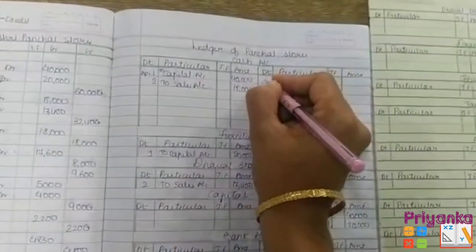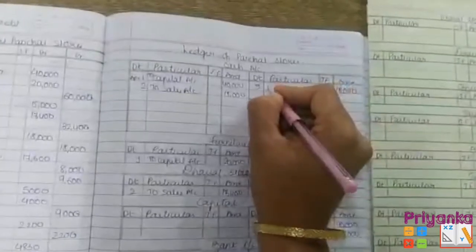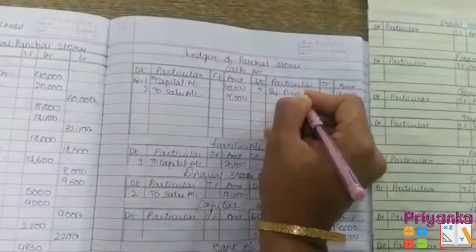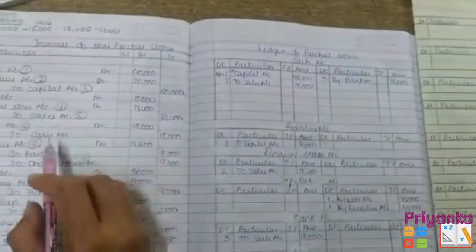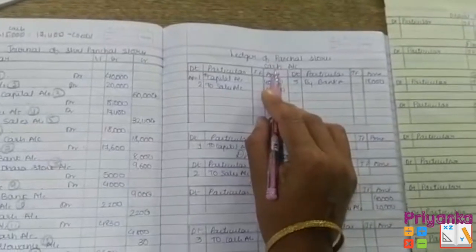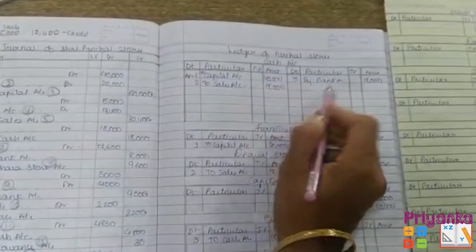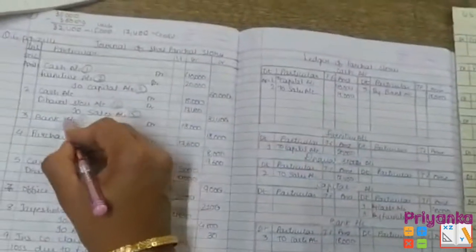Next is the cash. Come to the credit side of the cash, write down the date 3 with the amount 18,000, and we'll write here bank account. Remember, while posting, many times students make a mistake. आप जो account ले रहे हो आप वही account लिख लेते हो, but we already made a ledger of it, so we are just making a posting of the opposite one. So don't make a mistake. Must take an opposite one.